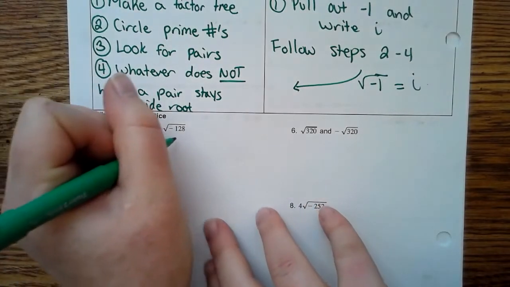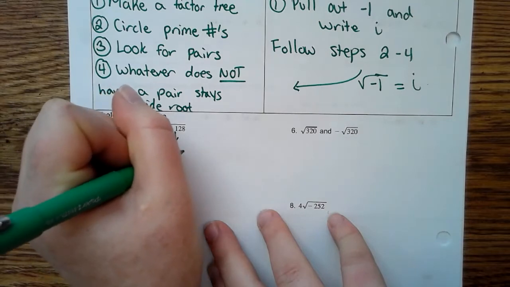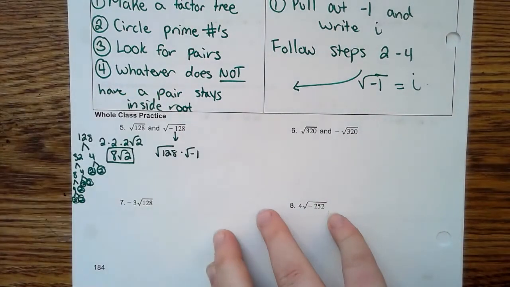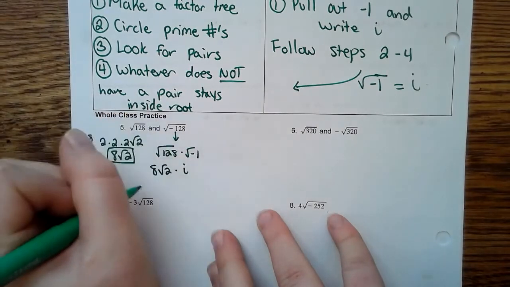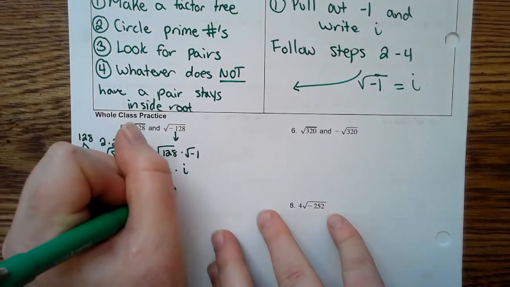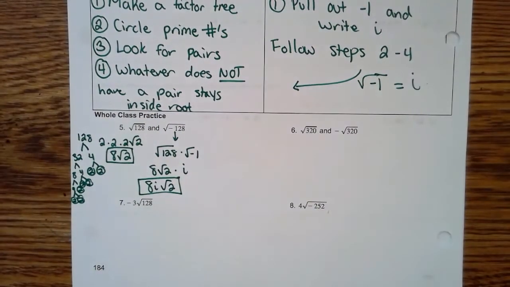But then over here, I could split it up like this. So then I know it's 8 root 2 times i, which is 8i root 2. Okay. Not too bad.